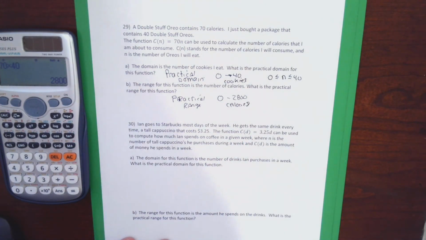Probably closer to 1,400 or 1,500 calories. They eat pretty fast. It's shocking how quickly I can go through a 40 count package of these Oreos.